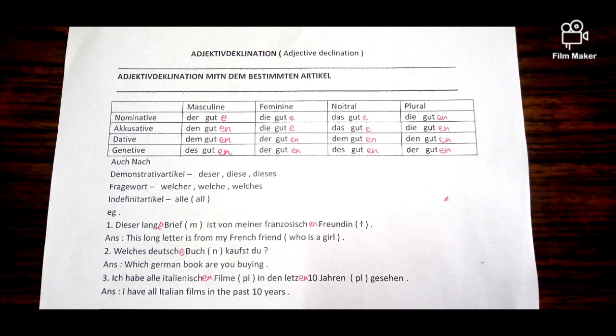Next is: Welches deutsche Buch kaufst du? Kaufst du? Don't forget the st. Now you know that book is das Buch, so you look into the neutral column, you will see e at the end for das. That's why deutsche and not deutschen or any other words. Then look at the columns and try to identify which adjective ending will come at the end before the object.